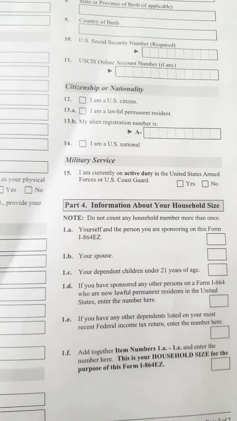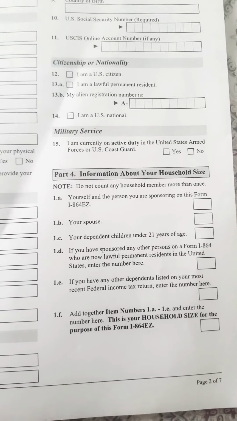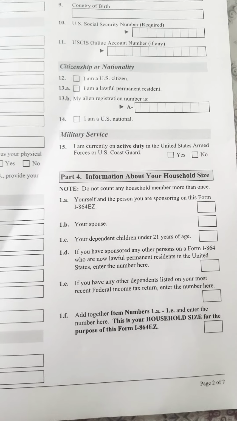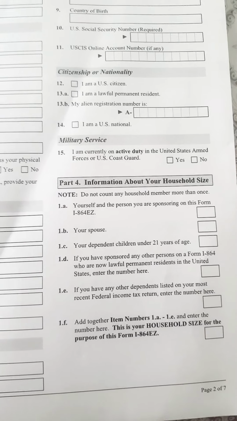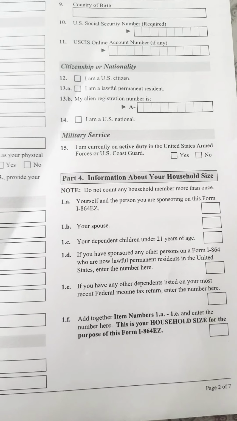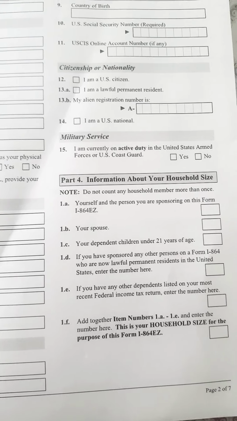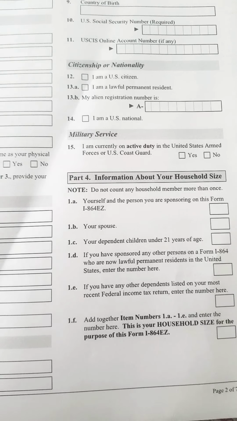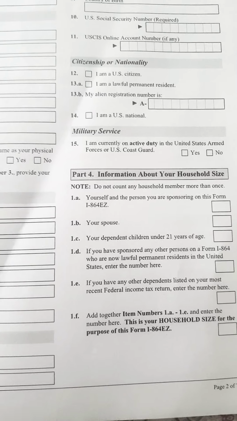So let's move on to part 4. Part 4 is talking about the information about your household size. It says, note, do not count any household member more than once. I know a lot of people make a lot of mistakes while doing this. I found it so hard too.